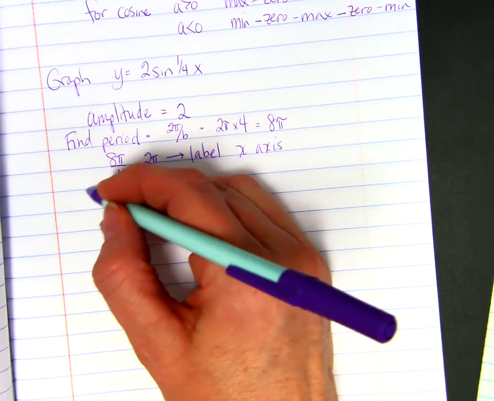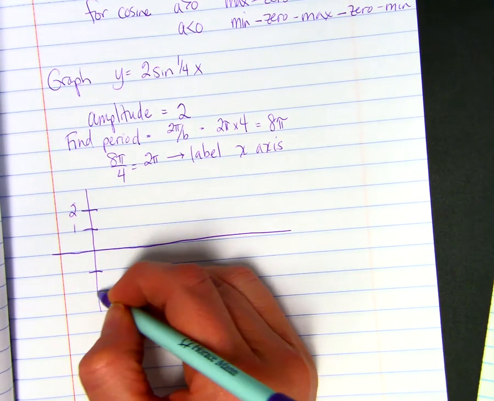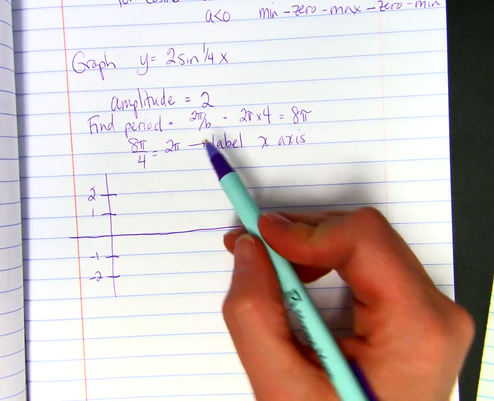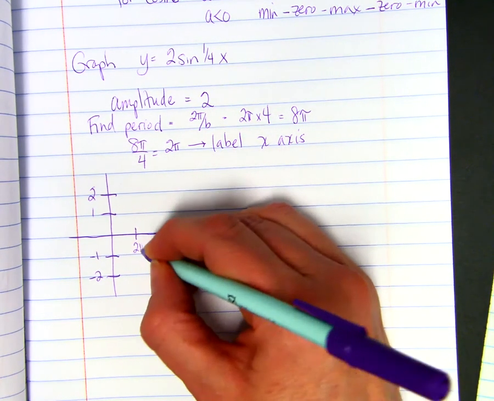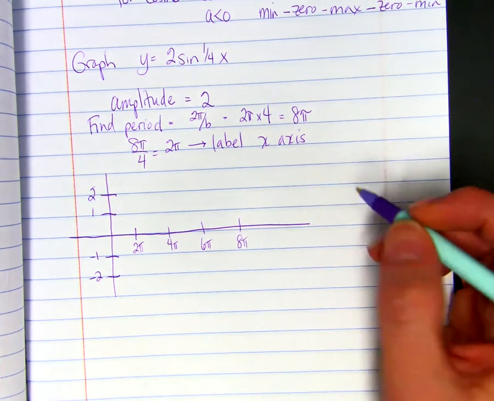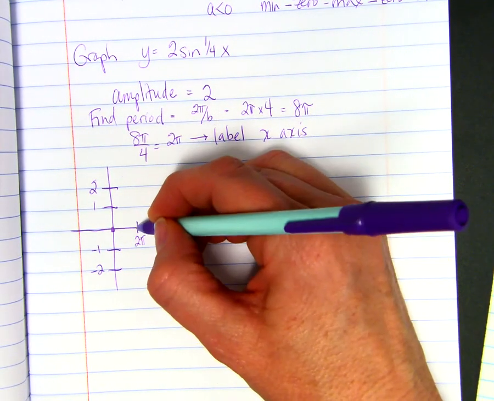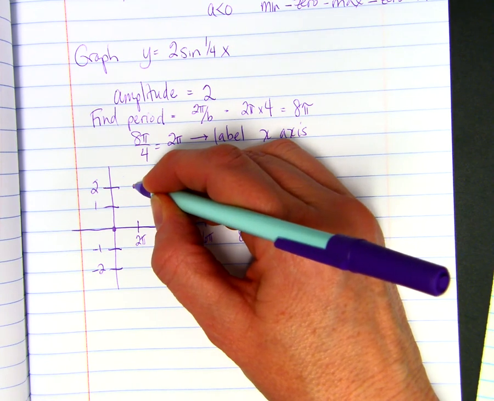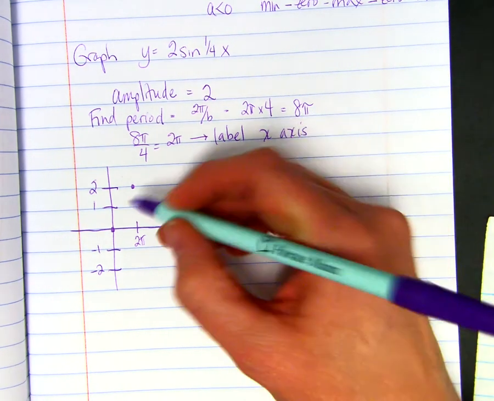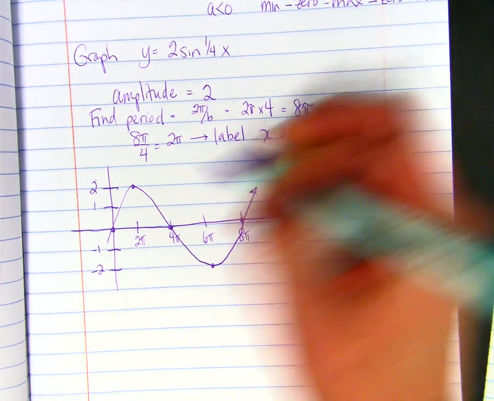So the amplitude is 2, so we have to go up to 2 on the y-axis and to -2, because our max will be 2 and our min will be -2. And we are going to label 2 pi, then 4 pi, 6 pi, and 8 pi. Then we're going to follow the pattern. So we start at 0. At 2 pi, we go to the max. We go through 0 at 4 pi, we do the min at 6 pi, and then we do 0 at 8 pi. So we have this sine function that looks like that.